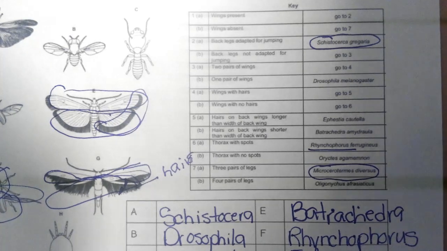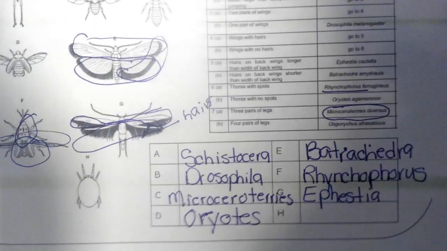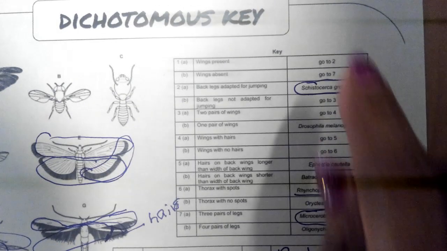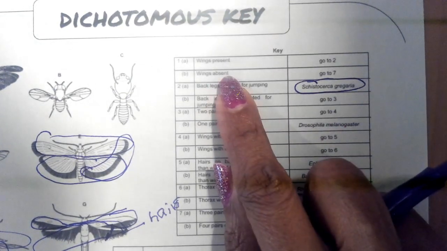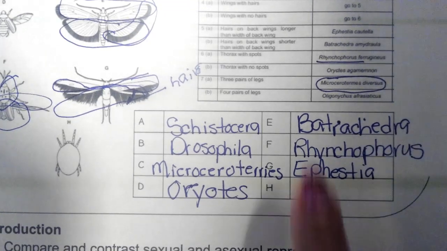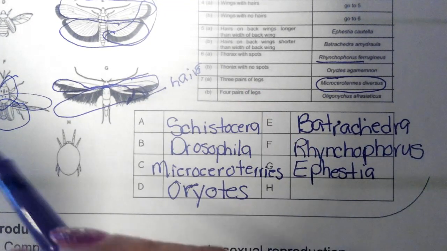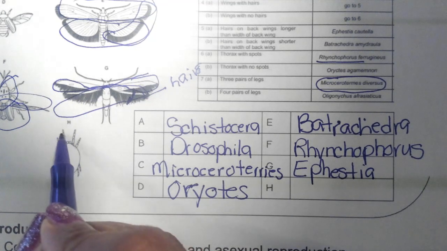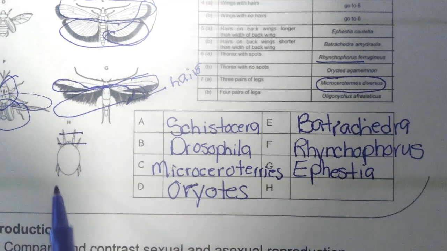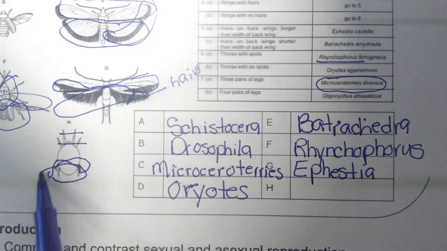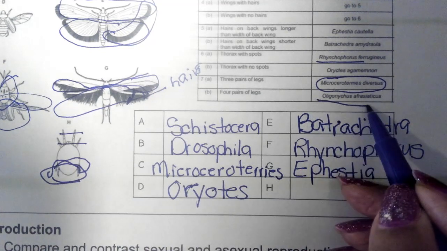All right, bug H. Okay, so this is bug H right here. So wings present, wings absent. He has no wings at all. So we go all the way down to number 7. He has 3 pair of legs, or 4 pair of legs. He has 4 pairs of legs. This is 1, 2. This is a pair right here, and this is a pair here. So this is his name.